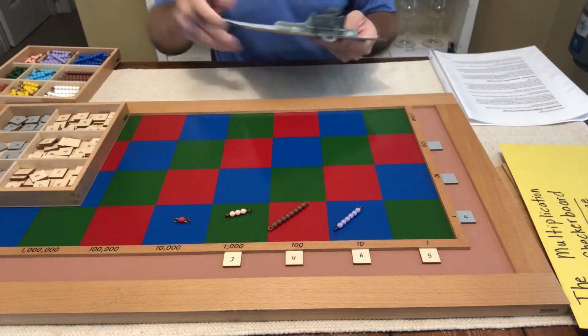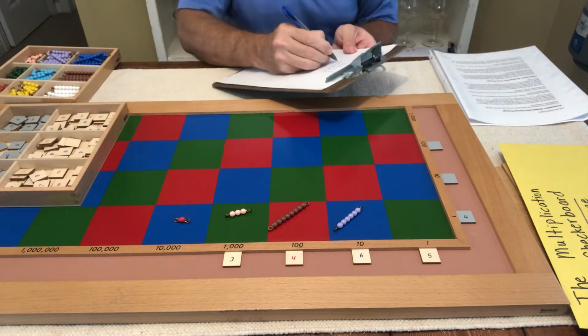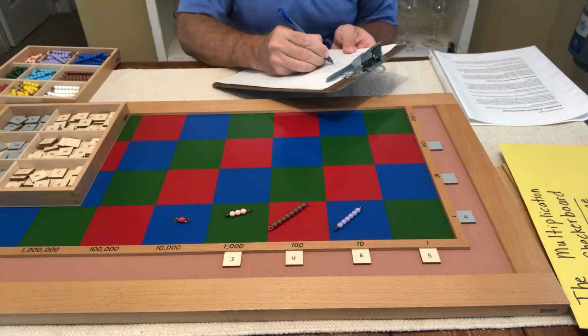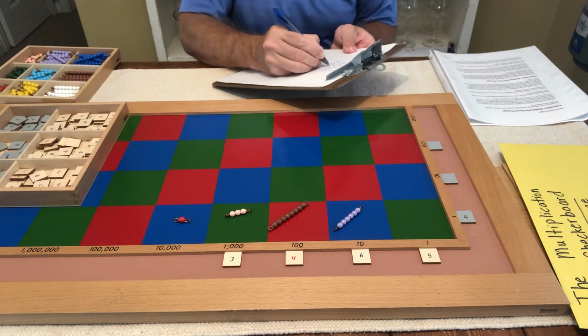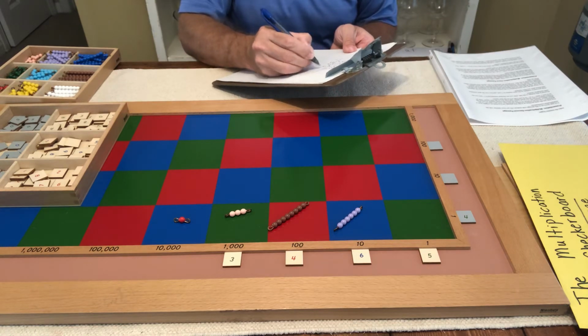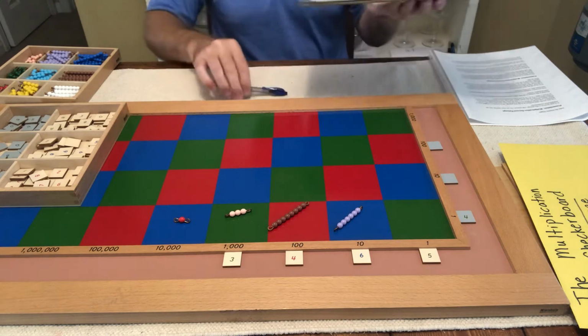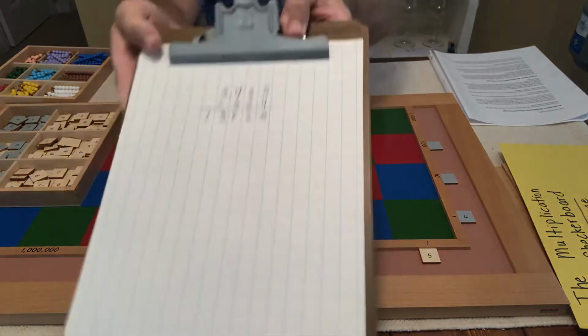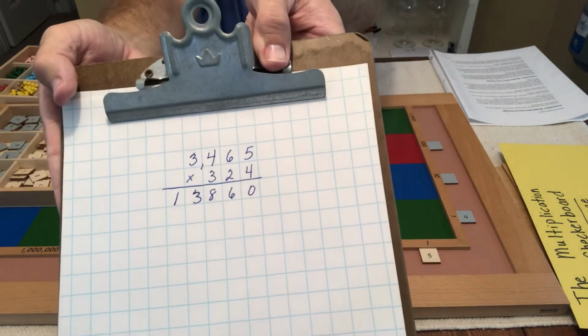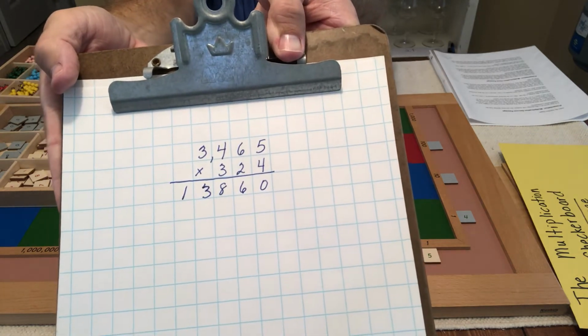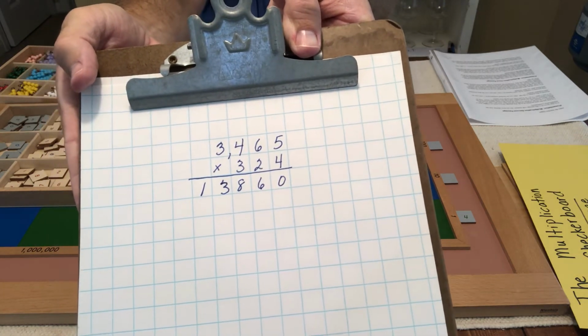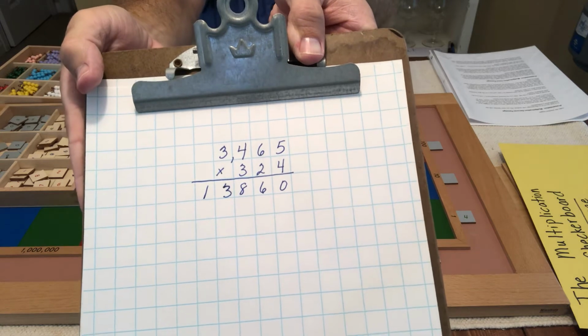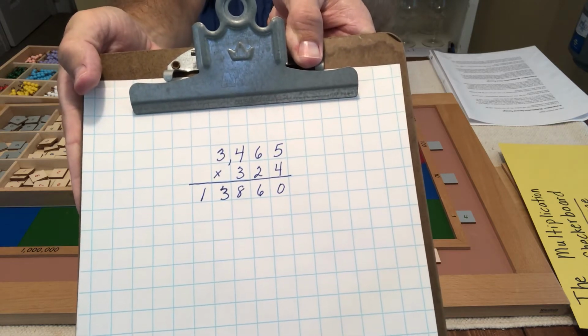13,860 is our product. A product is the answer to a multiplication problem, and this is only a partial product. We call it a partial product because it's just part of the product. We're not done yet. On your first row, you're going to write down that partial product, because that is 4 times 3,465.